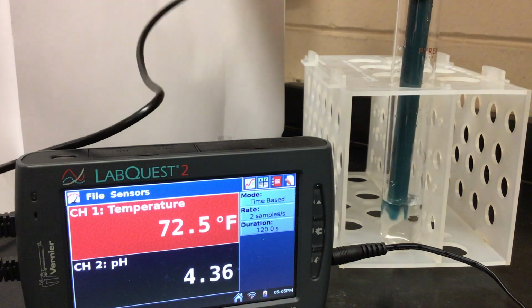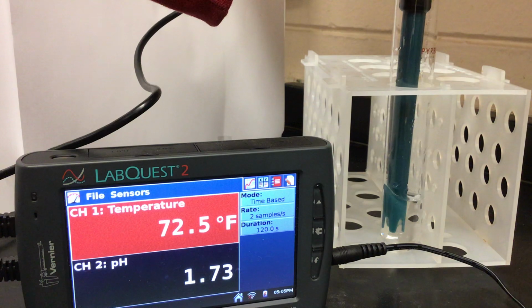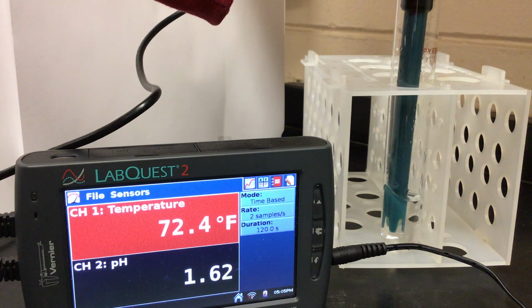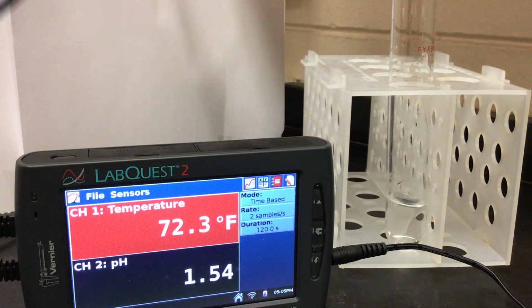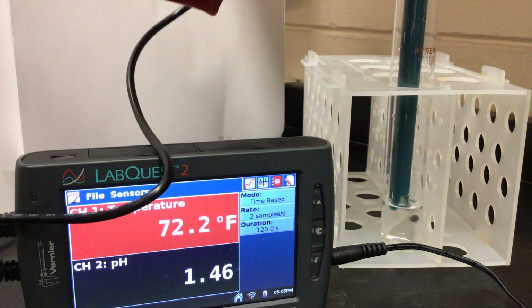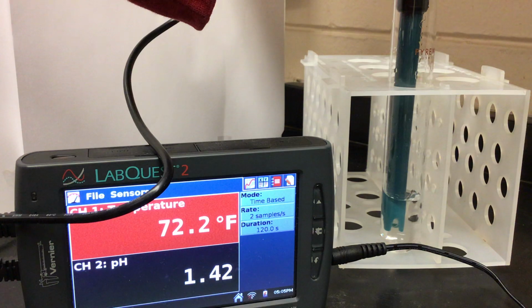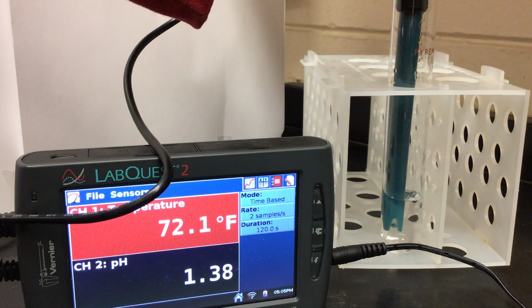I would like this to get to be very acidic. Notice it is dropping dramatically because I've added 3 molar hydrochloric acid to it. I'm going to get it down to 1, which would be like stomach acid pH. I want you to remember that liver has a more neutral pH of about 7.